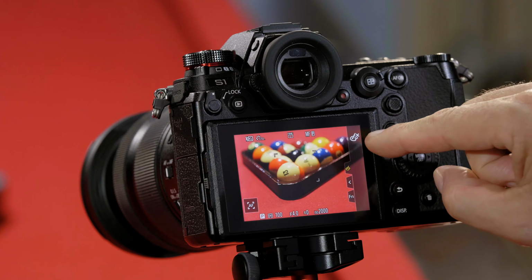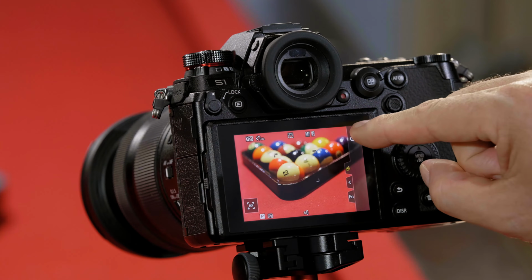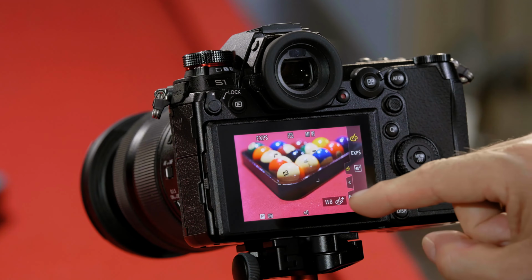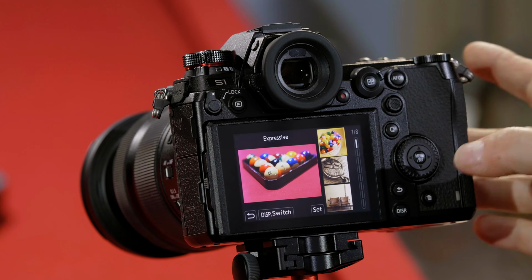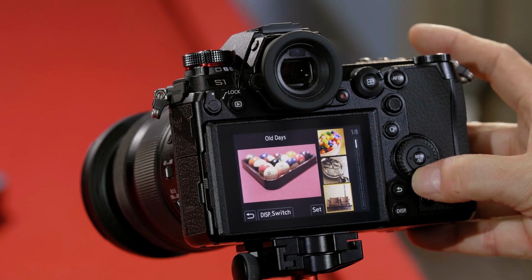So if I touch that, they're off right now. There's an X on the symbol. I touch that, that turns them on, which, as you notice, changed the color of the screen because I'm applying a filter to it. I'm applying the expressive filter. Now to see the different filters, I can touch expressive. Now I can go through the different filters.